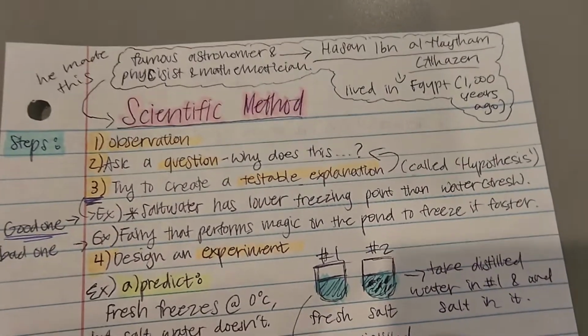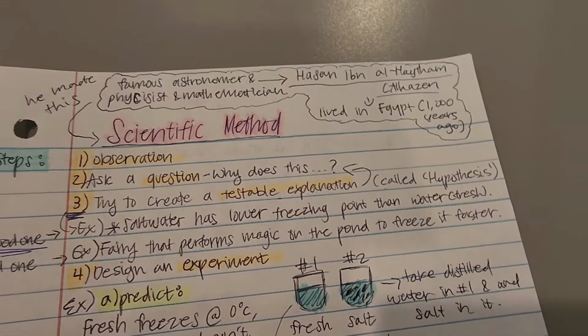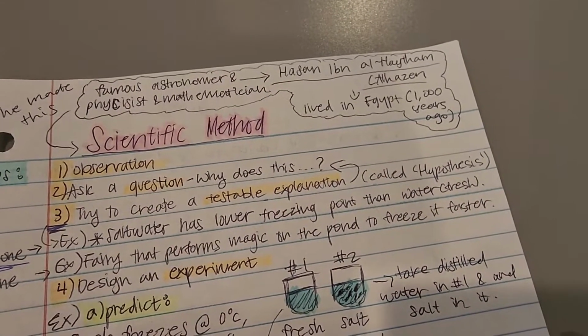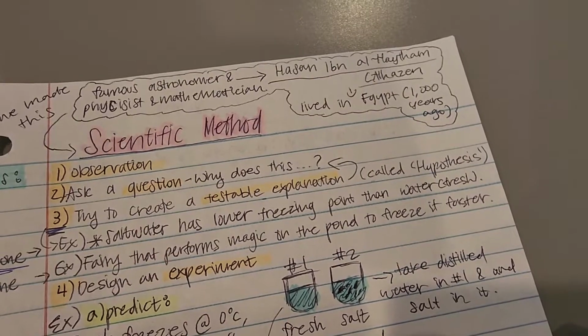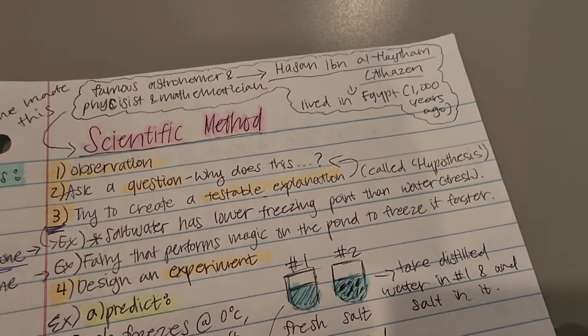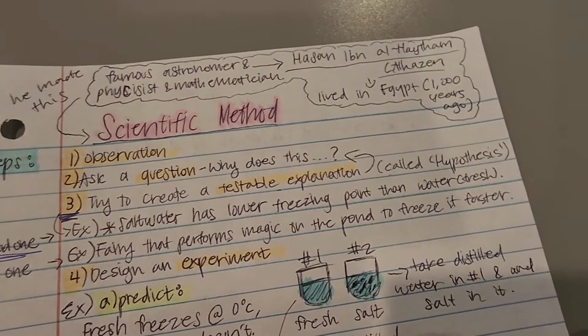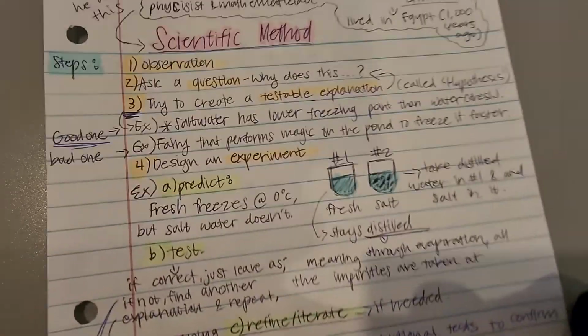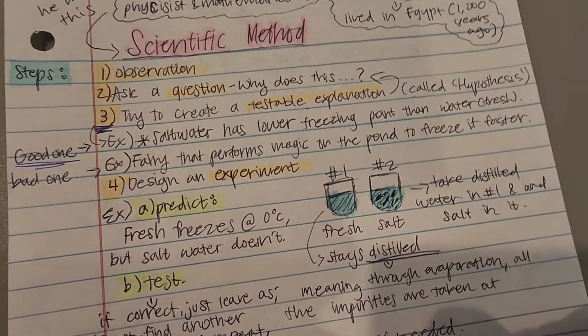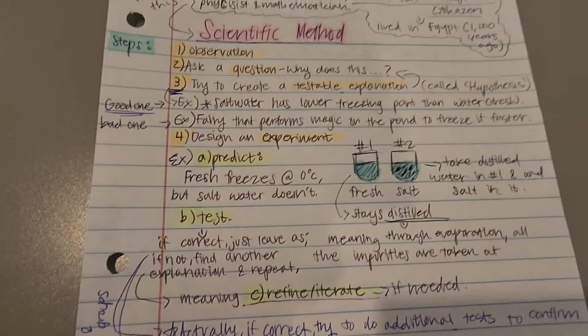Moving on to the scientific method. A person named Hassan ibn Al-Hassan lived in Egypt 1,000 years ago. He was a famous astronomer, physicist, and mathematician, and he was the one who created the scientific method. So in the scientific method, there is a total of 4 steps.